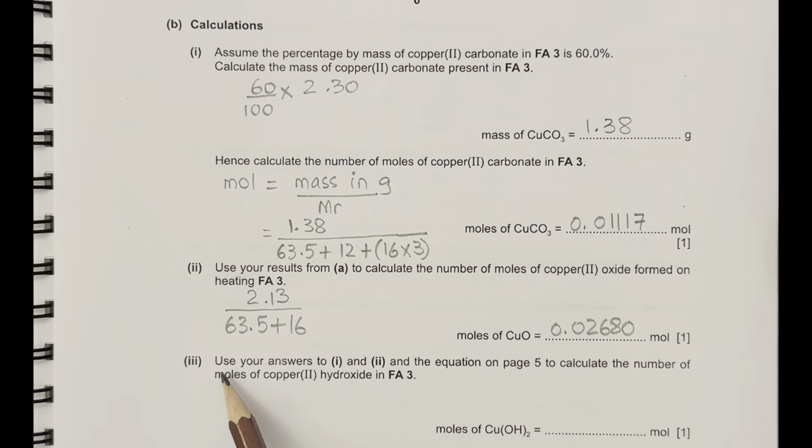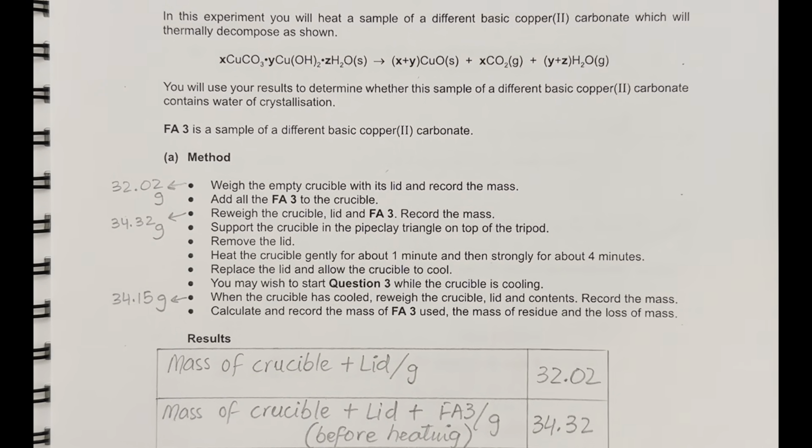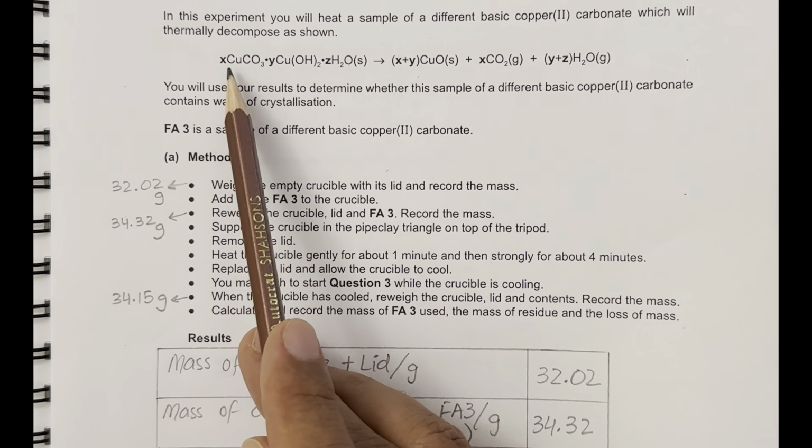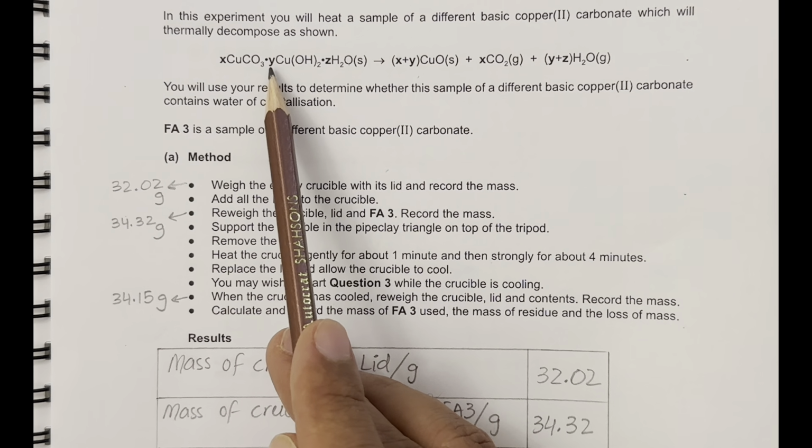The next part says use your answers to 1 and 2 and the equation on page 5 to calculate the moles of copper(II) hydroxide in FA3. Now, if we look back at the equation, it says copper(II) carbonate is X moles and copper(II) hydroxide is Y moles.